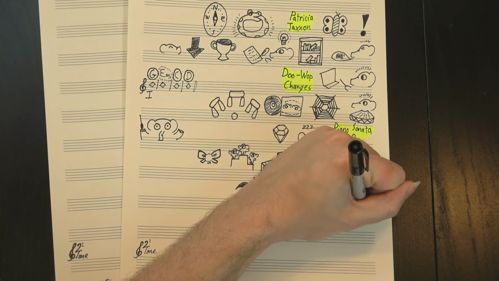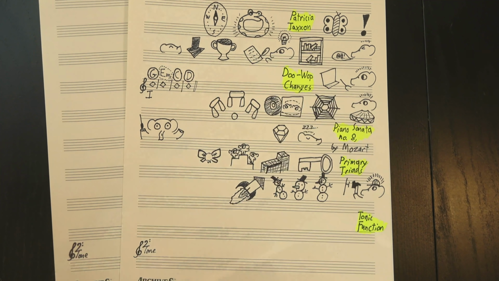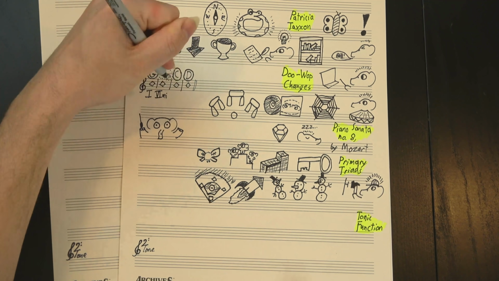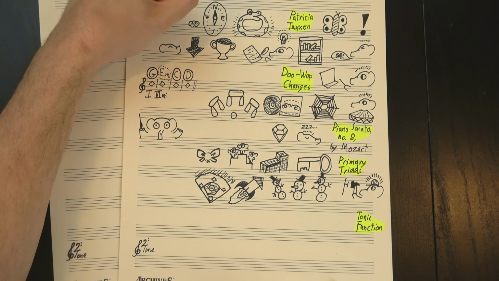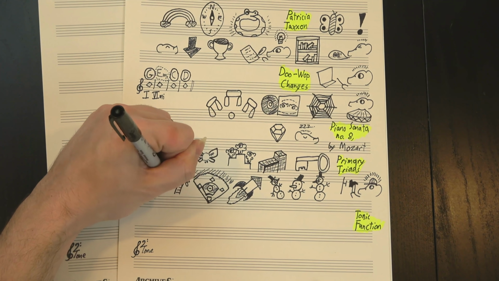We start on the 1 chord, which has tonic function, meaning it provides a sense of rest. It's our home base. Then we go to 6 minor, which also has tonic function, introducing a new harmonic color while extending that calm, restful sound.